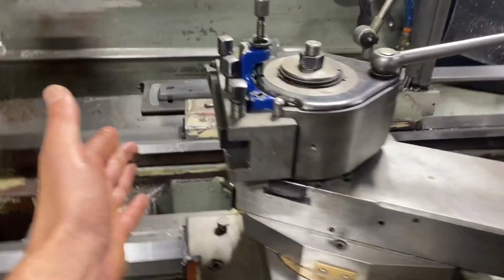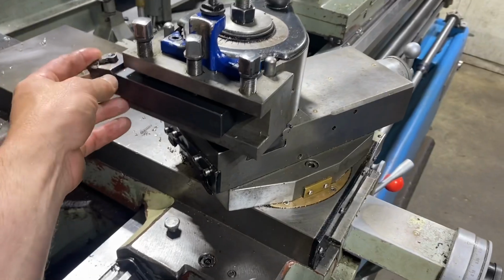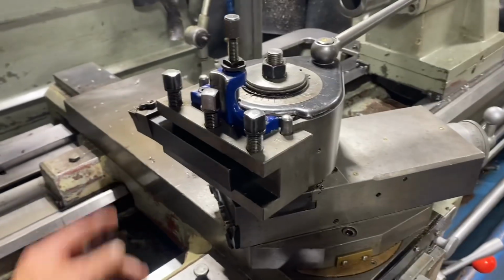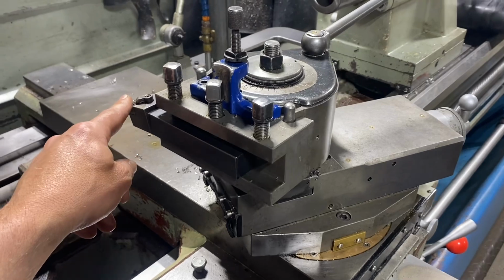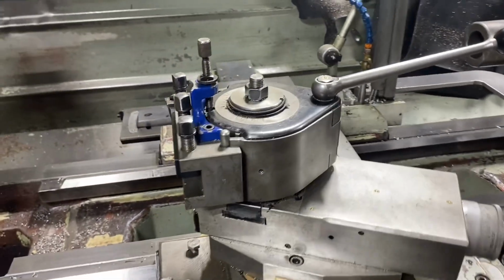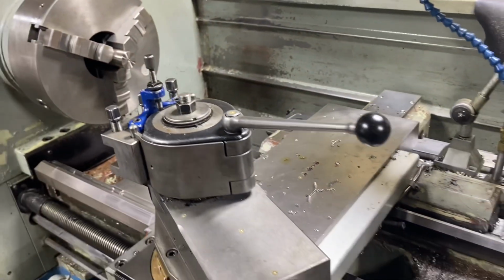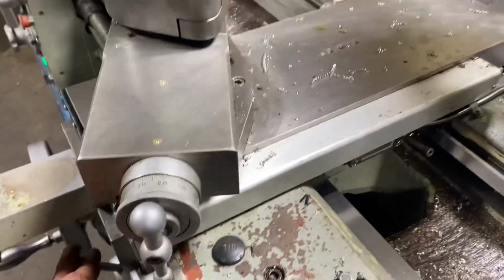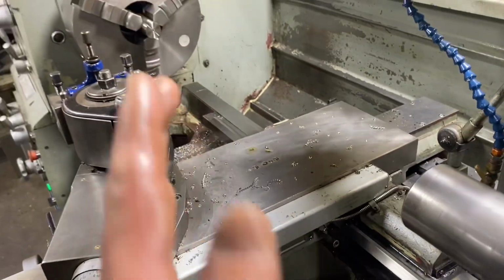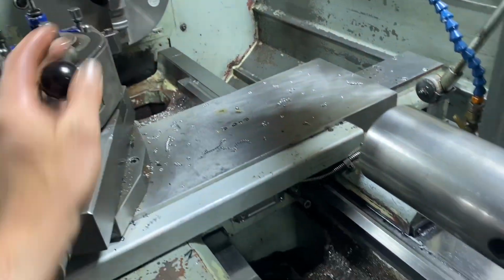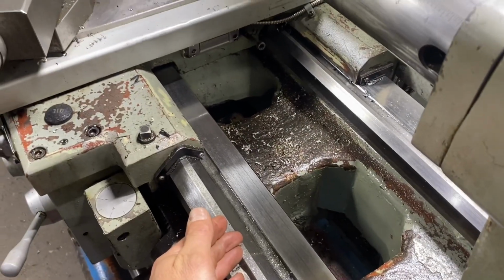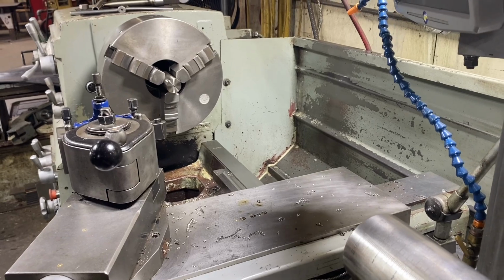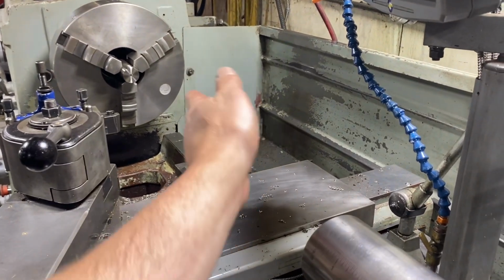When we put our tool in our tool holder and drop it on, are we assuming or indicating, insofar as our center line height? Our tool path as it is interacting with the part, are we assuming or indicating? Every time we engage that power feed and that carriage starts running down the part, it's going to run down the axis of the bed, which may or may not be our desired axis of it running down our part.